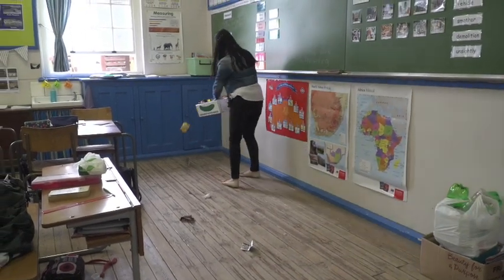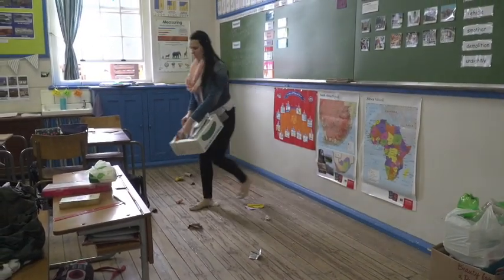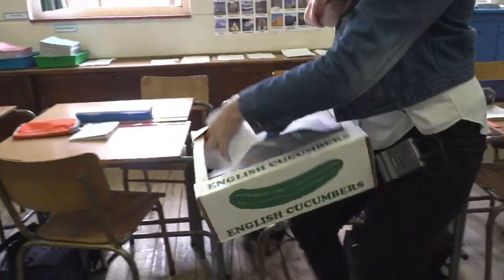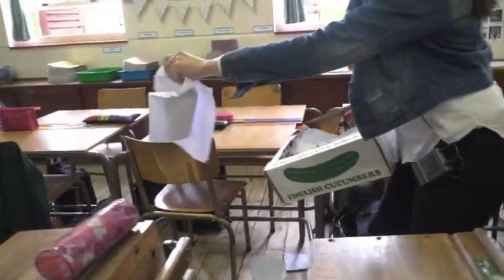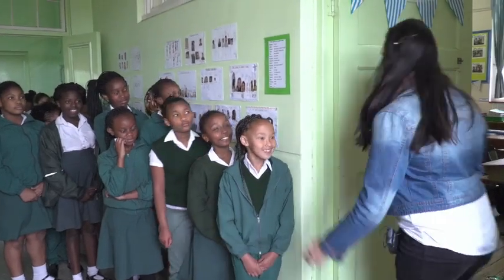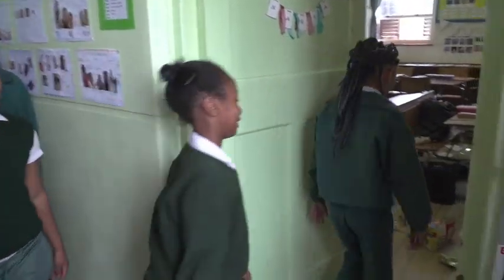The teacher has planned to introduce the topic in a fun way by spreading litter around the classroom. She knows that a practical demonstration of the topic will help the learners to remember it.